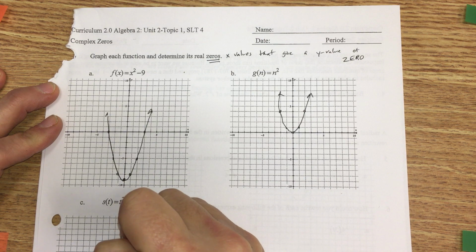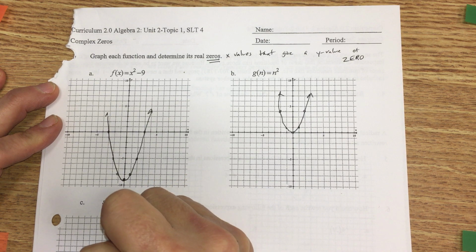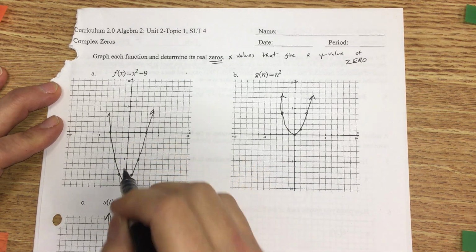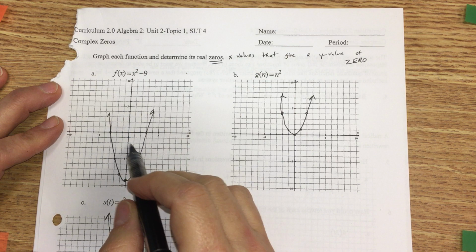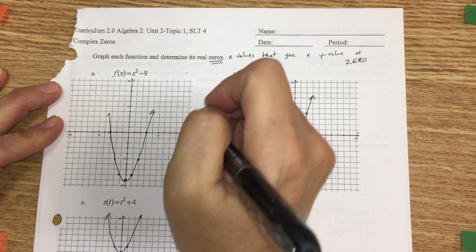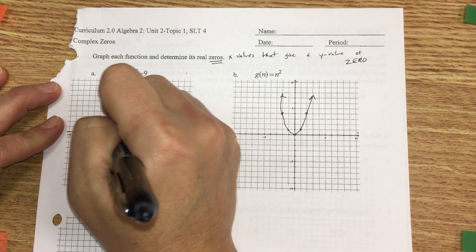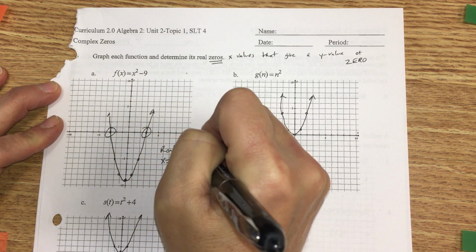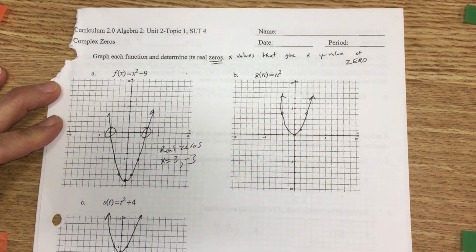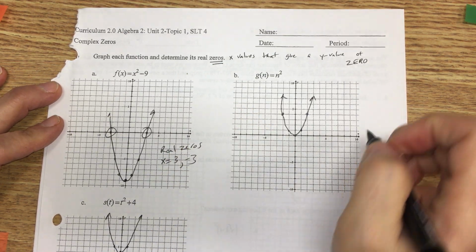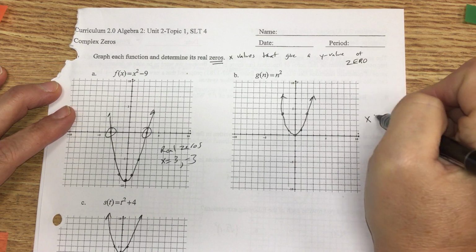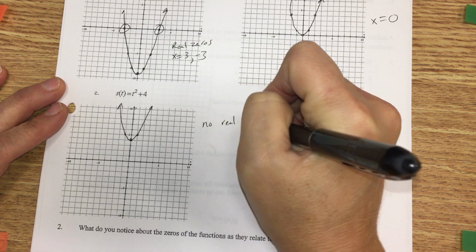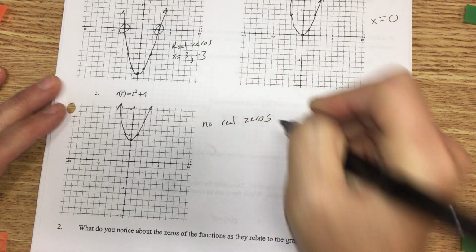Okay, so hopefully when you graphed these three functions, you noticed that you had three simple but very different graphs. The first graph moves down 9, and I just plotted points like 1 squared minus 9, 2 squared minus 9, etc. And I found that the real zeros were here at 3 and -3. For graph B, I found it had one real zero at x equals 0, and for graph C, I found it had no real zeros because it never crossed the x-axis.